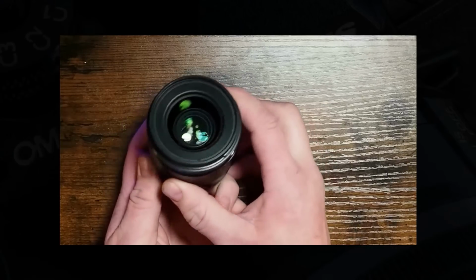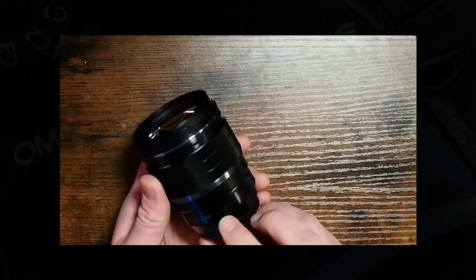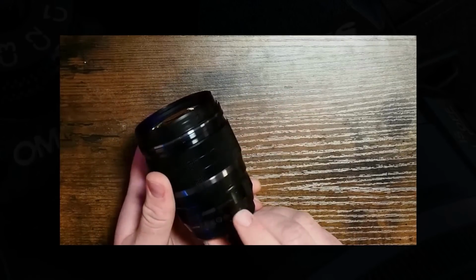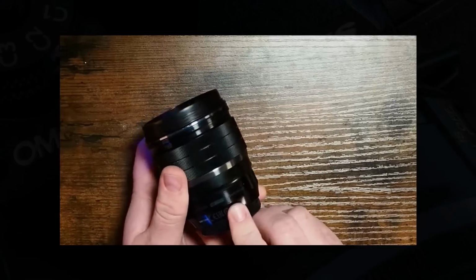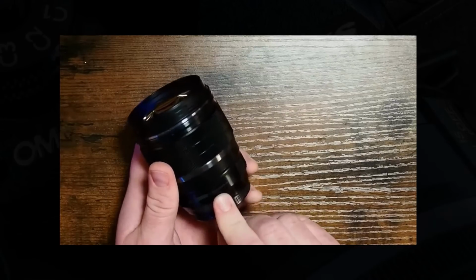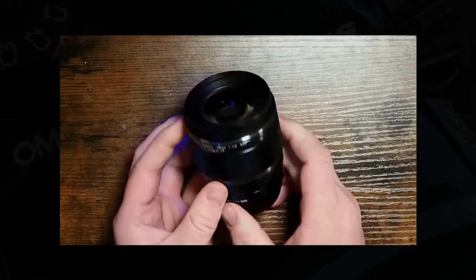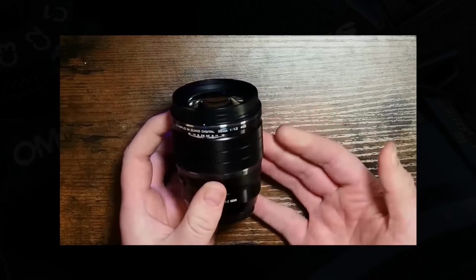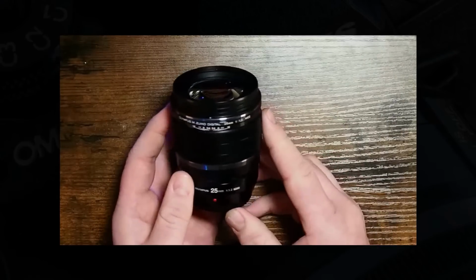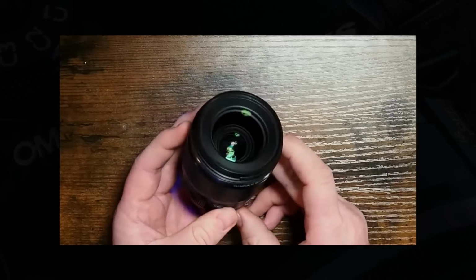It's a sterling piece of glass, and again, this is going to give you your minimum focusing distances, which is a little bit further on this one. This is a 0.30 meter focusing distance lens, and because it's a 1.2 lens, it's going to bring more light into the camera, and it's going to make those bokeh balls absolutely enormous as well.